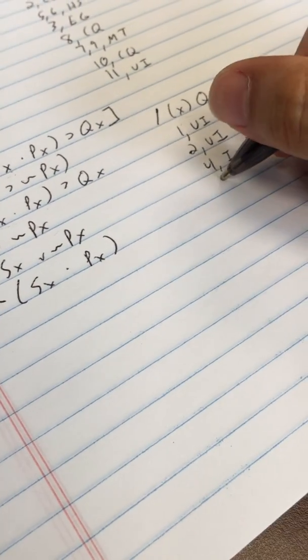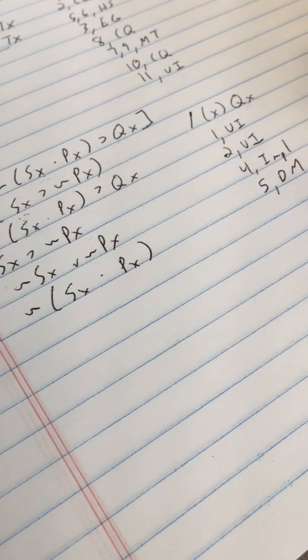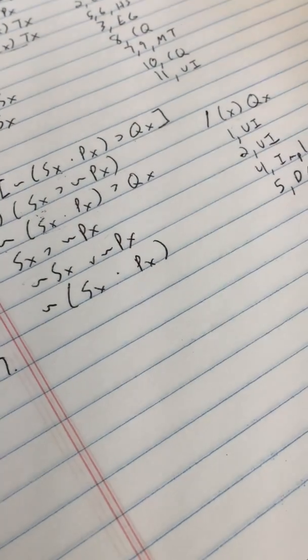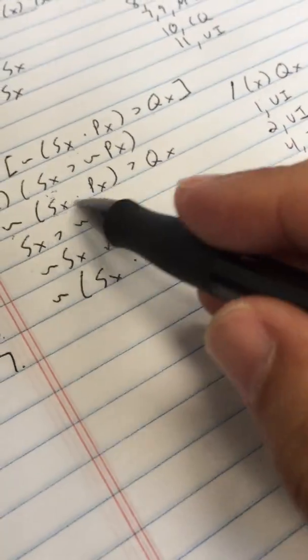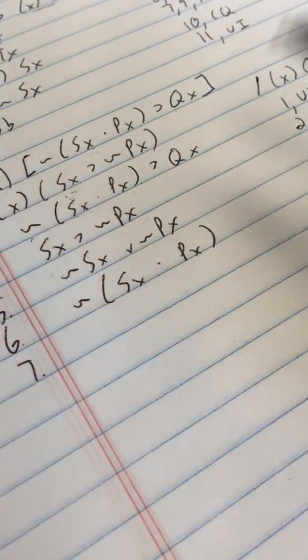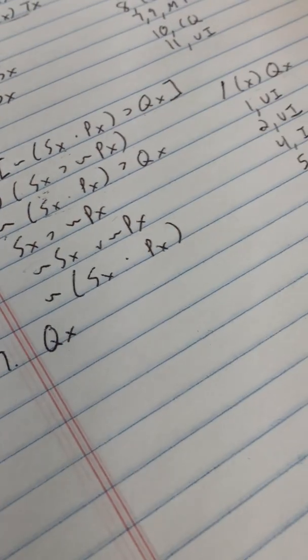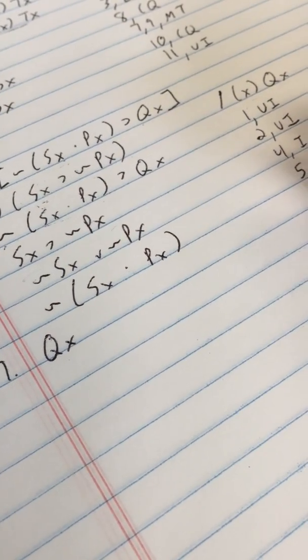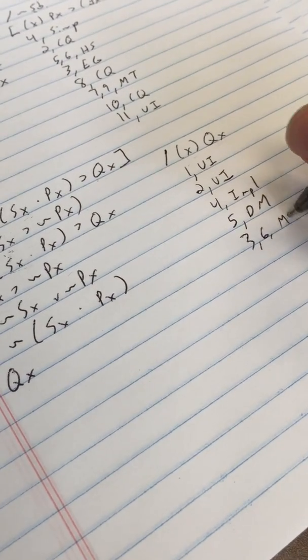And it's just De Morgan's. All right. And now I can do my modus ponens, right? Because I have if not Sx and Px, then Qx. I have not Sx and Px, so I can use modus ponens to get Qx. Okay? And that's lines 3 and 6, modus ponens.